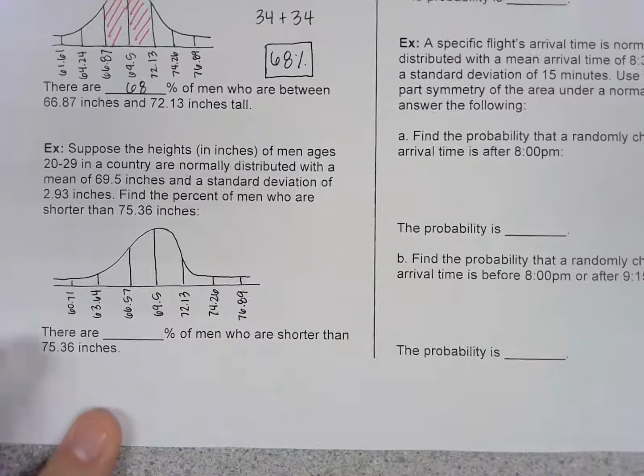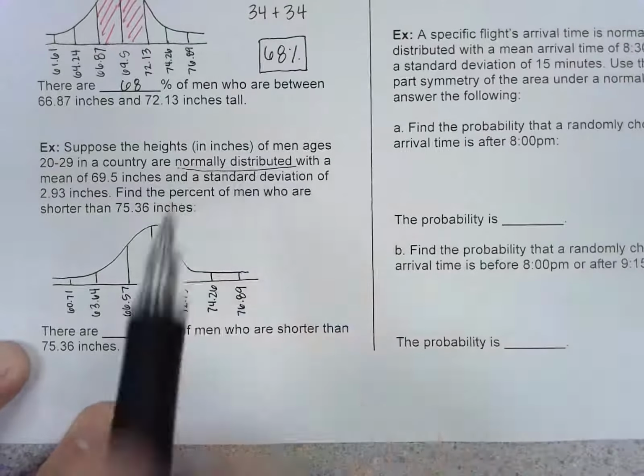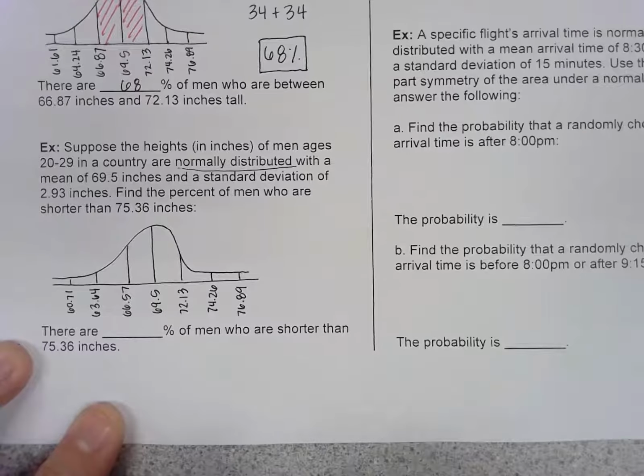So on this final question, with the same situation about the heights of how tall the people are, it says that they're normally distributed, and it wants us to figure out the percentage of men who are shorter than 75.36.